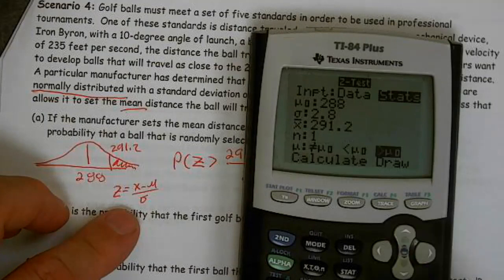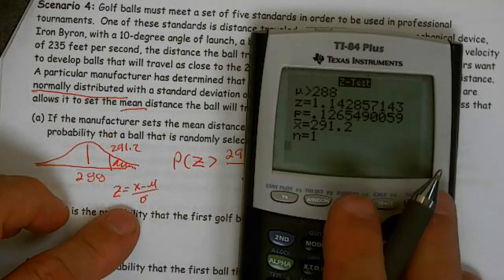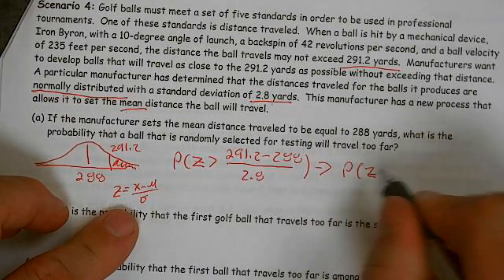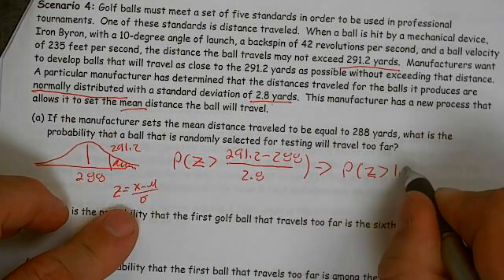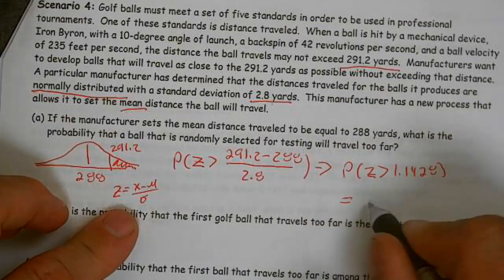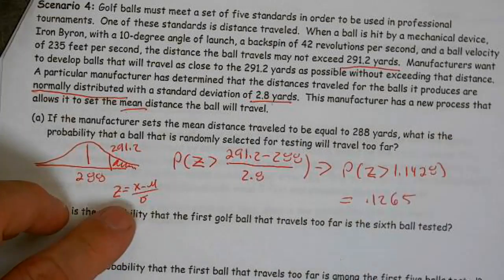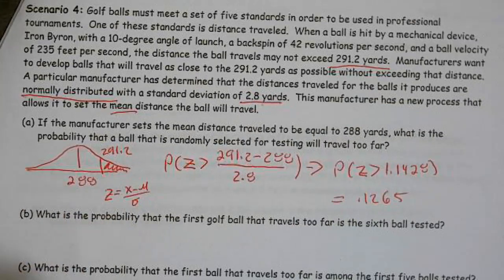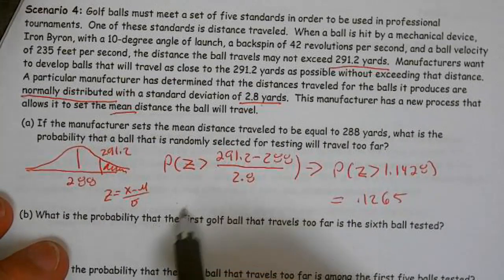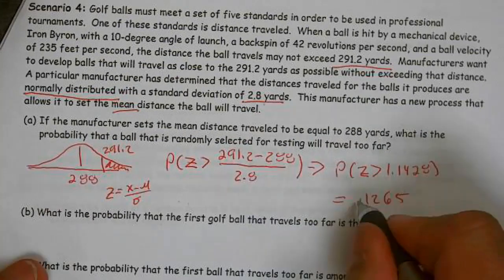When I calculate that, I end up getting the z-score, and it's really important that you get that z-score. So that yields the probability that Z is greater than 1.1428, and we need to give the z-score, which equals 0.1265. All right, so there's about a 12.5% chance that the ball will travel too far, and we probably should write a little sentence saying that there's a 12.5% or 12.65% chance that the ball will travel too far.